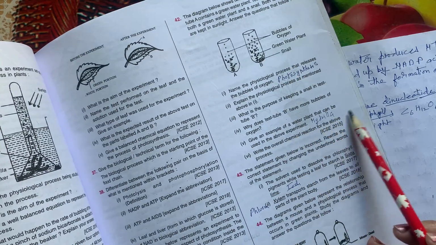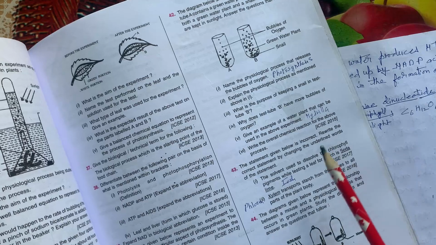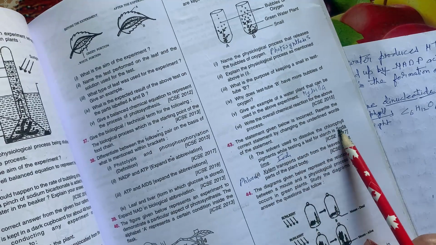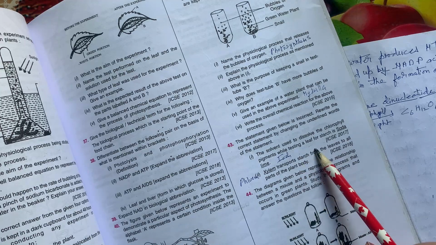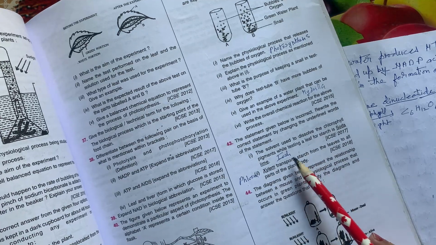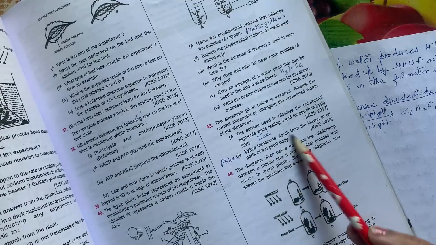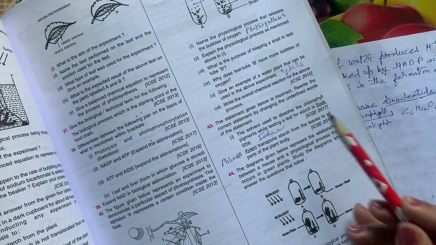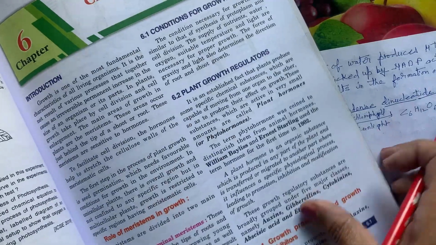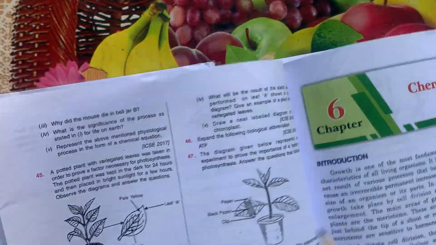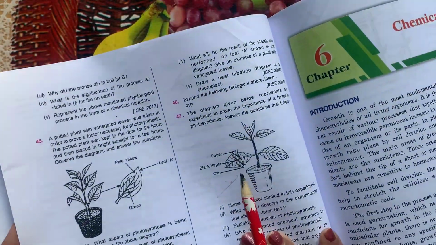Example of plant, hydrilla. Overall chemical reaction you already know. The solvent used to dissolve the chlorophyll pigment, testing for the starch, soda lime. In place of soda lime, it will be iodine. Same process here also. No extra is there. Here it is the same repeated question.